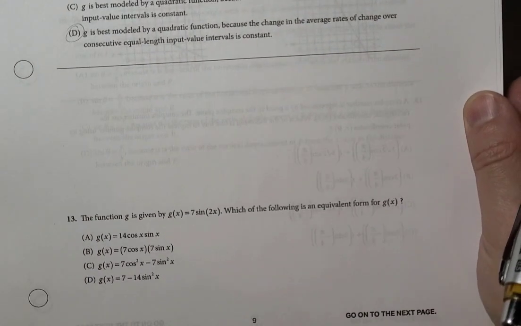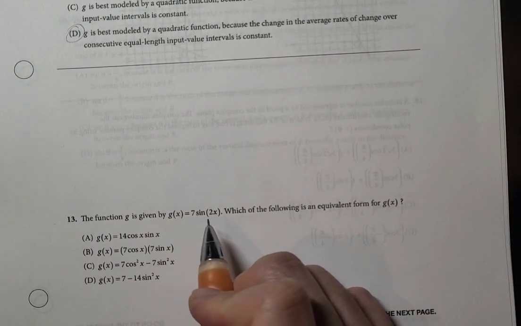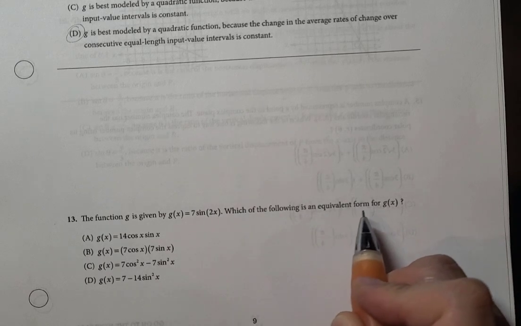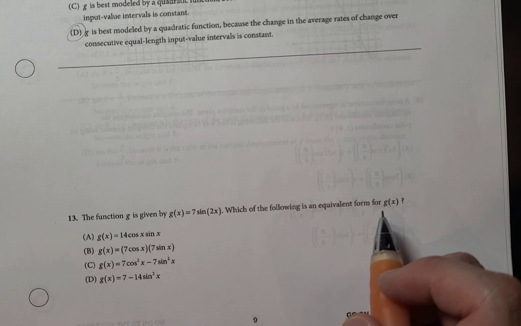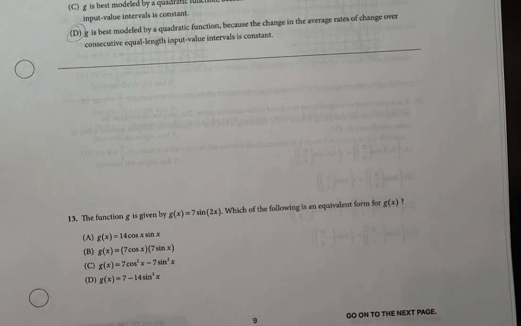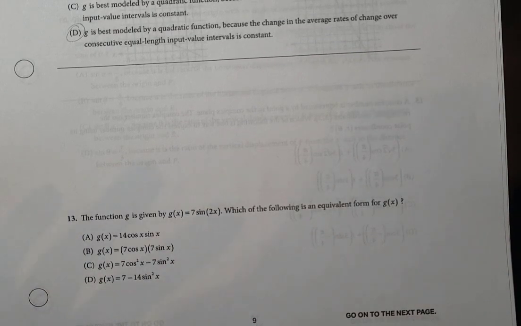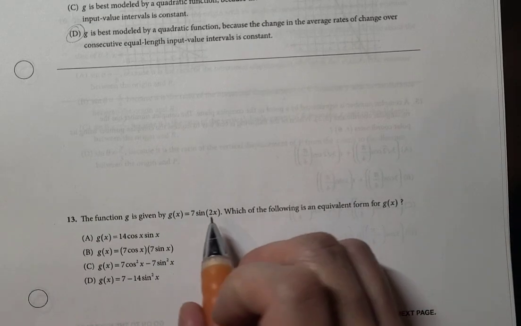All right? The function g is given by g of x is 7 sine 2x. Which of the following is an equivalent form for g of x? Okay, so you would need to know an identity, so I'm not even sure if they give this to you in a formula sheet or something. I didn't see it, so I'm assuming you need to know this then. I apologize that I don't know what you actually need to know on this AP Precalculus exam. I'm just solving these problems to hopefully help you out if you're studying. But anyway, I know how to solve this though.